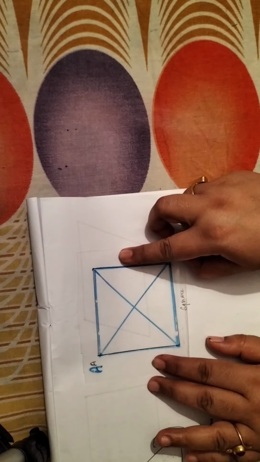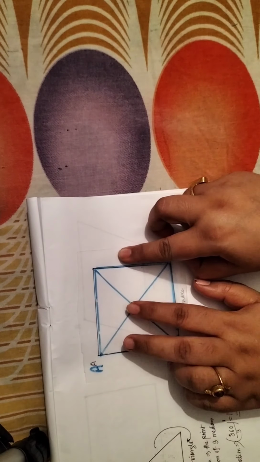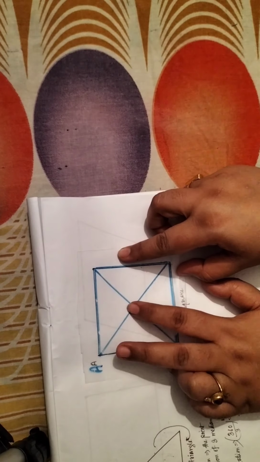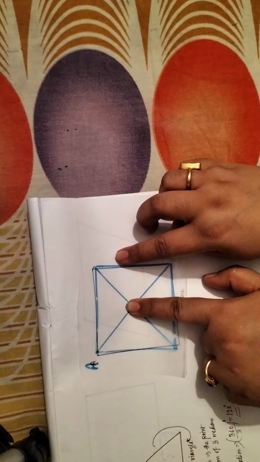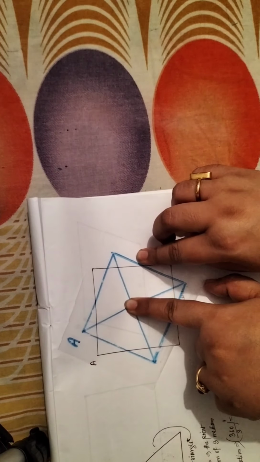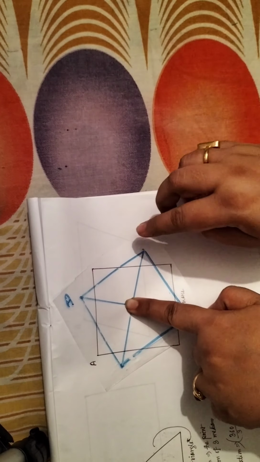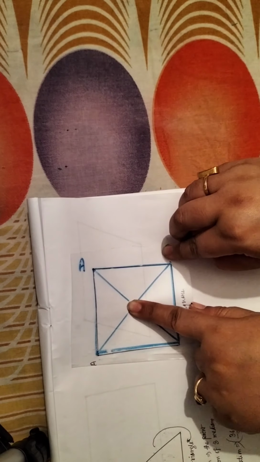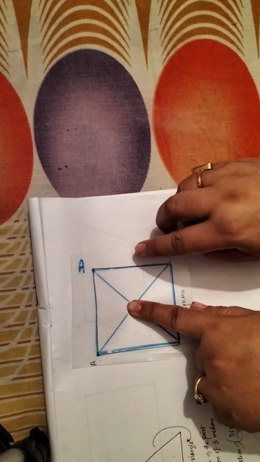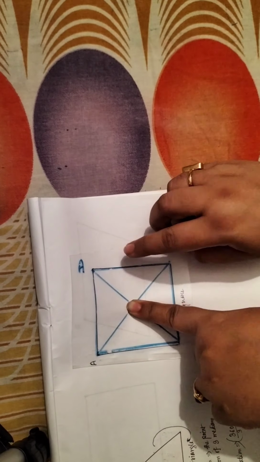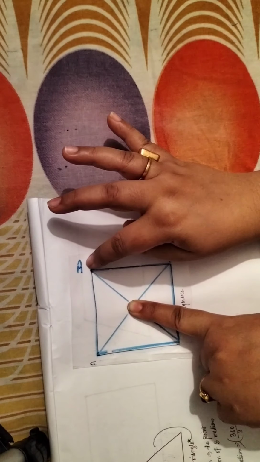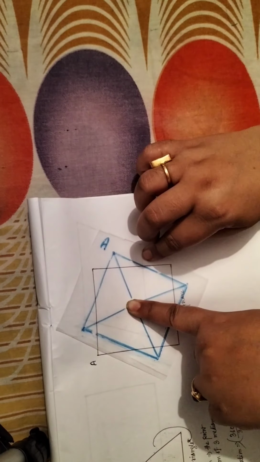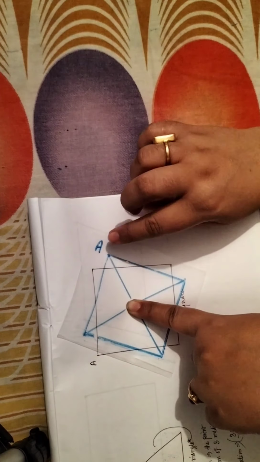Now I am taking the point of intersection of the 2 diagonals as a center, and I am rotating this. Let's check what happens. This is the first time, through rotation, that I am getting the original figure back, and the position of A has been shifted from here to here. Again, I have started the rotation. Remember, the first rotation is completed. We have got back the original configuration.